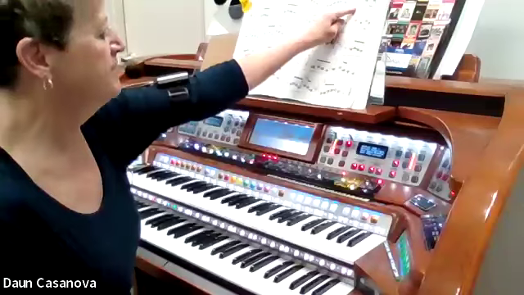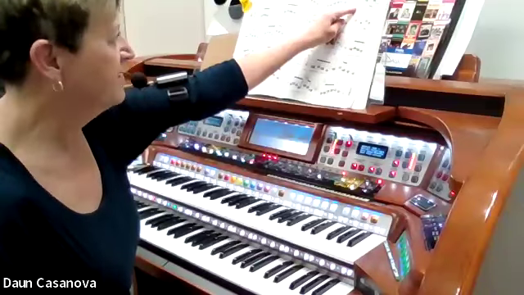Nope, I'm not doing upper and lower changes. I don't think I ever went to the lower keyboard. No, you didn't. Aha, somebody noticed.